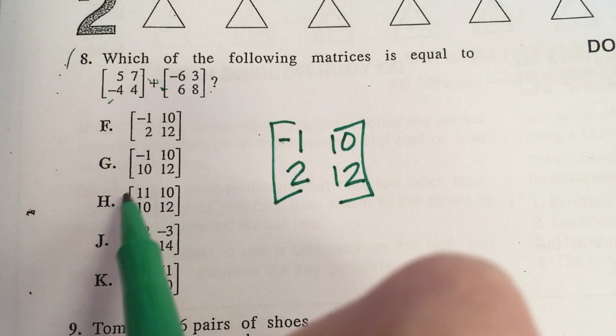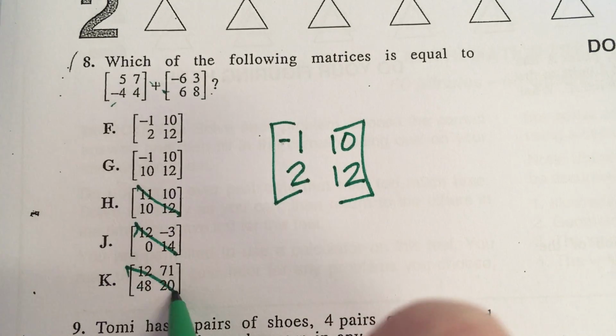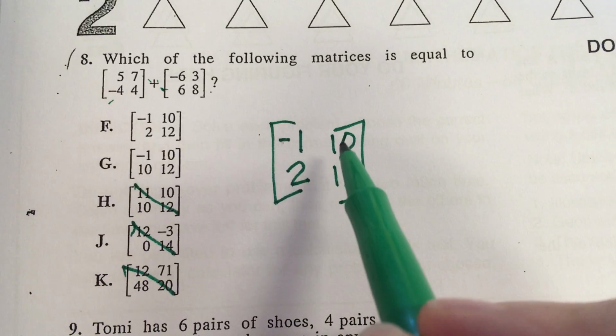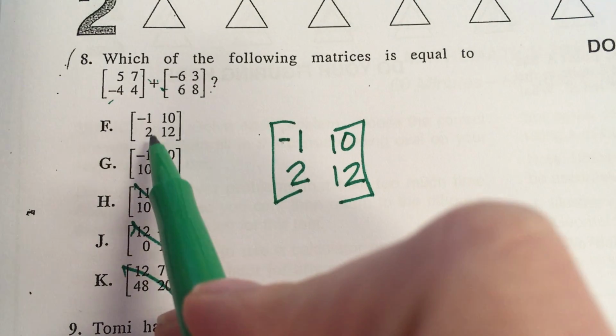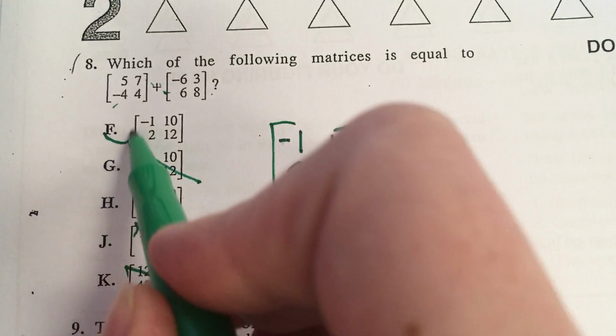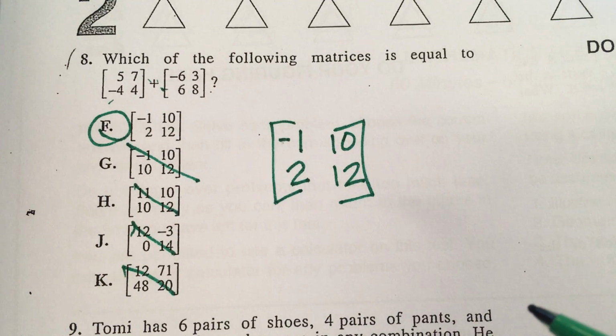So I can see from negative 1, this has 11 there, 12, 12. Those are the wrong answers. They have 10 and 2. I want 2 to be there, not 10, so I know G is out. So F is my correct answer. That's number 8.